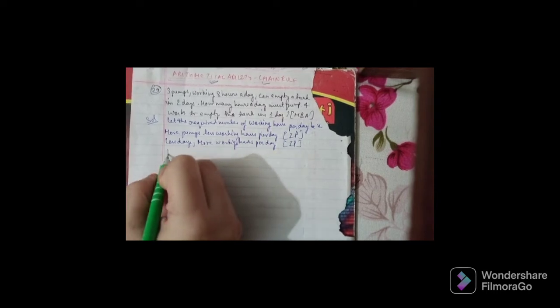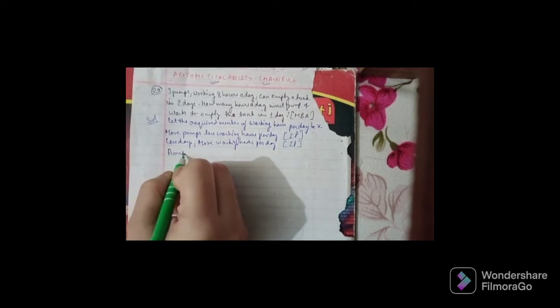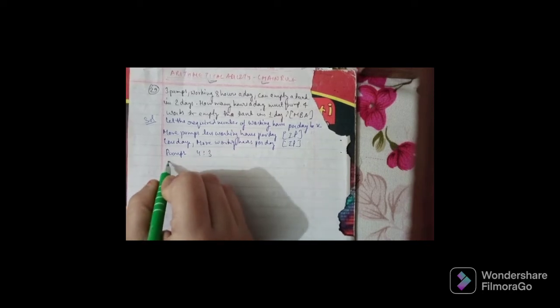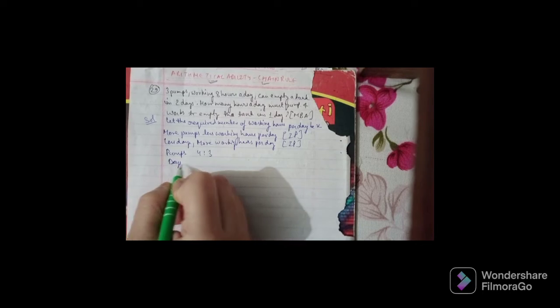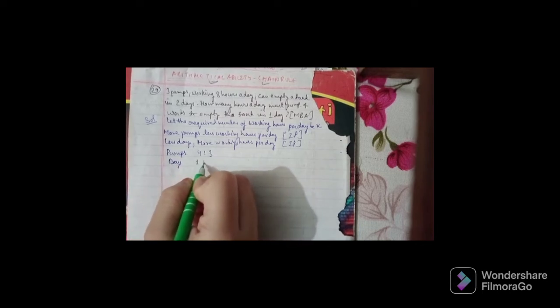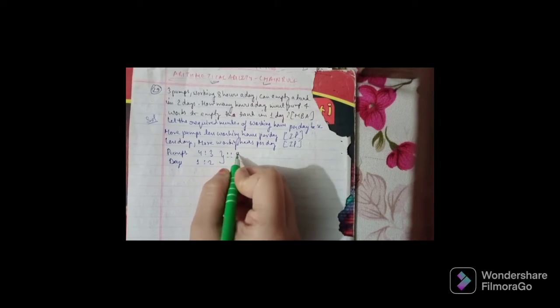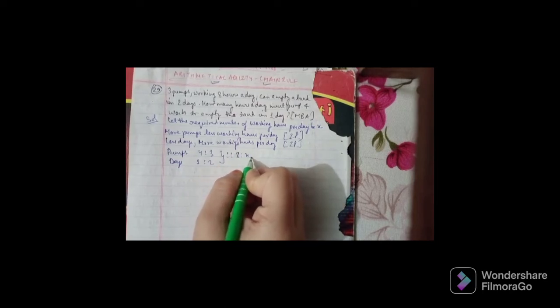So pumps 4:3 and days 1:2, that is 8 ratio x.